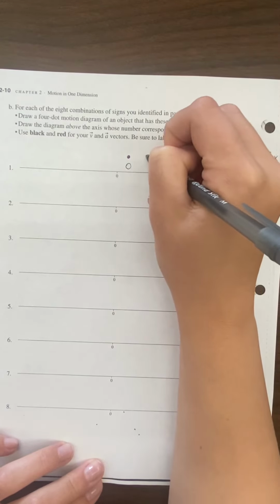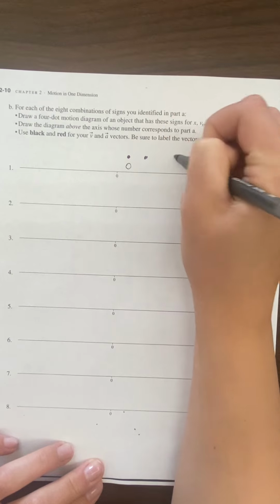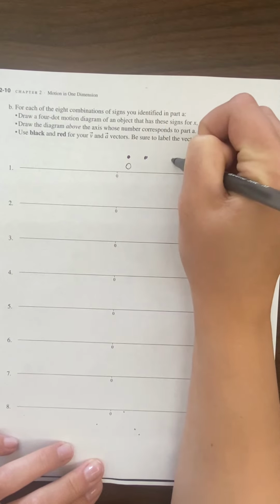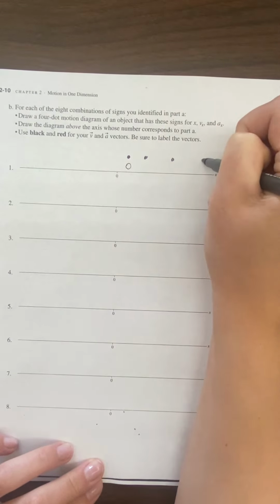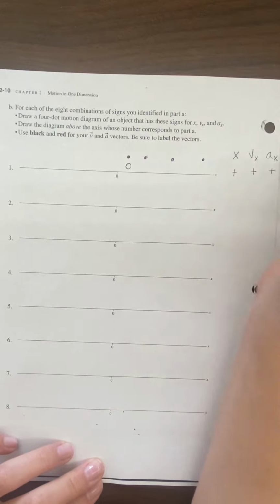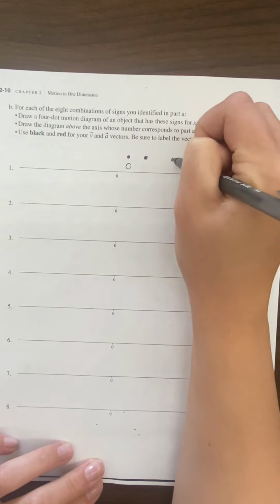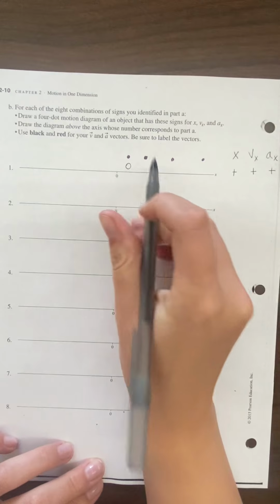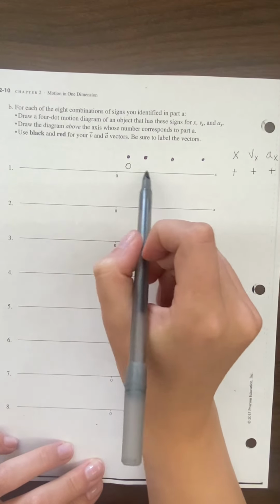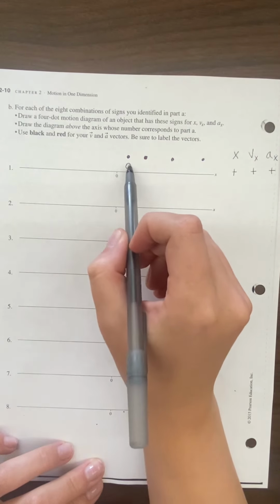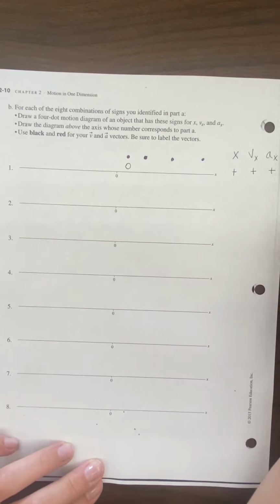So maybe the next one is here. Next one's a little farther away. And then we could put our last dot here. I don't care if you label all these dots, 1, 2, 3, 4. What's important is that you're marking where 0 is. I know our diagram's gonna get a little crowded.